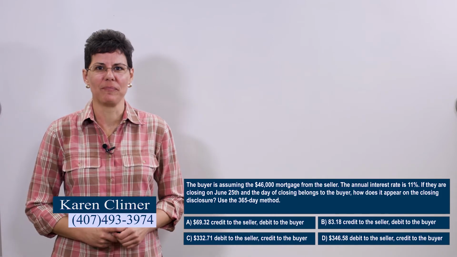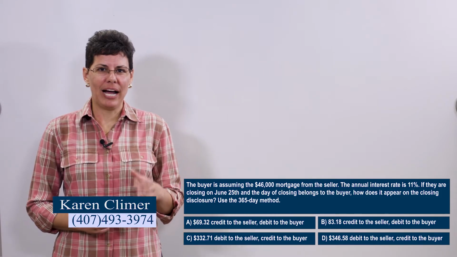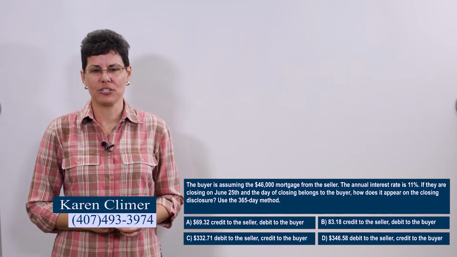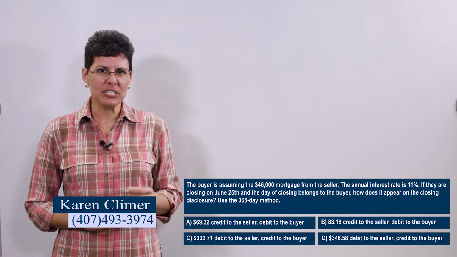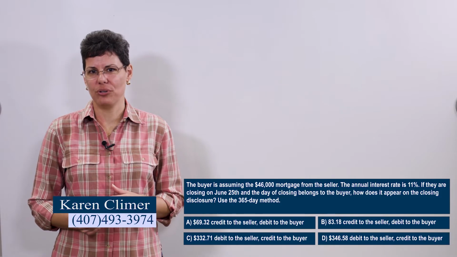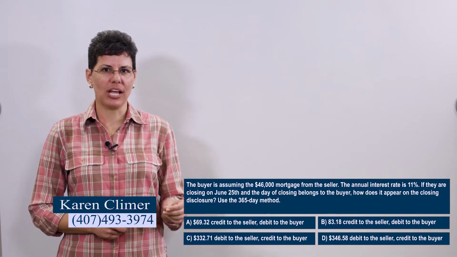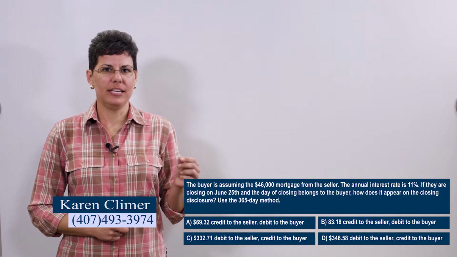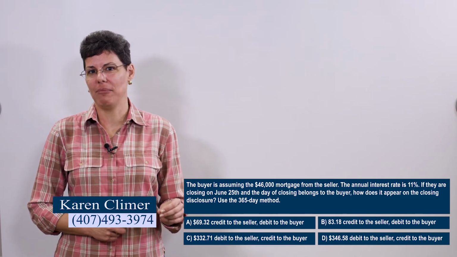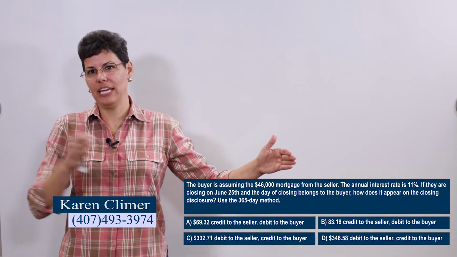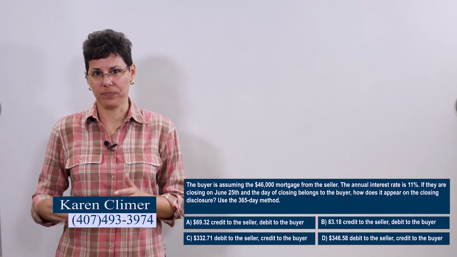So here's what's going on. The buyer is taking over the seller's mortgage. He's assuming the mortgage. Interest is paid in arrears, which means you pay after it happens. So on July 1st, the buyer is going to make a mortgage payment, and that's going to include the principal for July, but the interest for June.